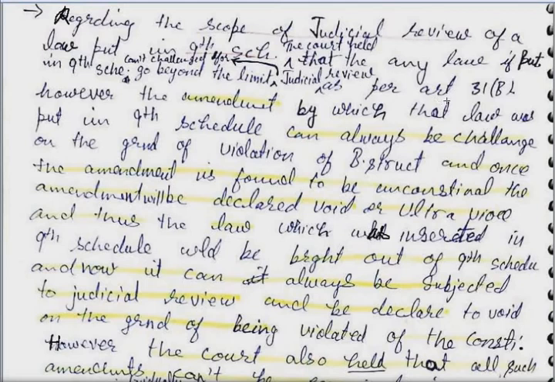As per Article 31B, it will go beyond the limitation of judicial review as per Article 31B. It is not 13, 31B.